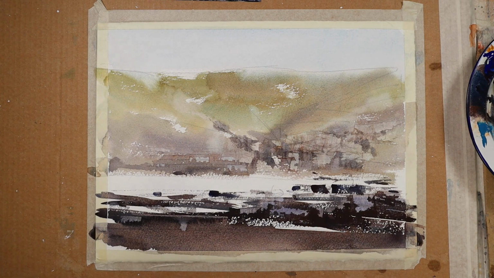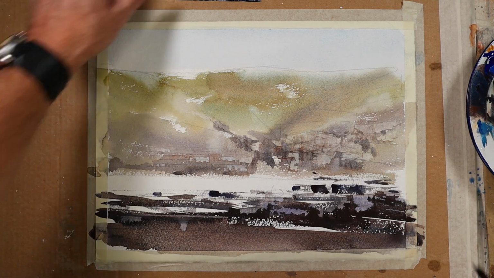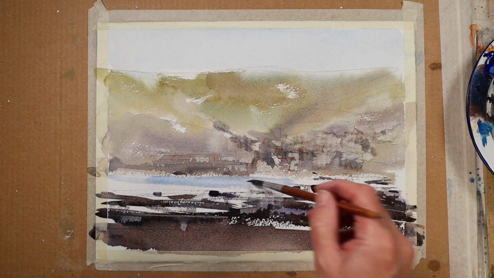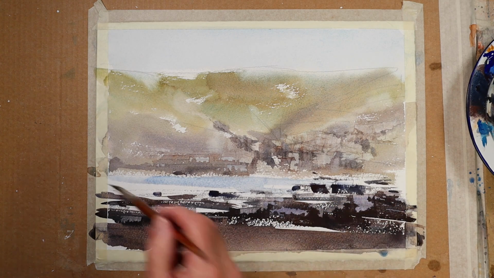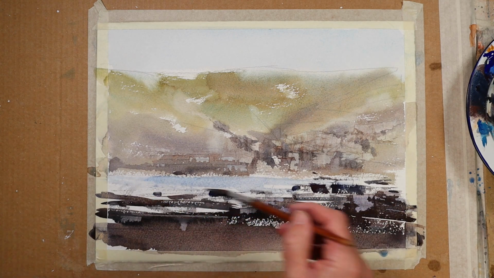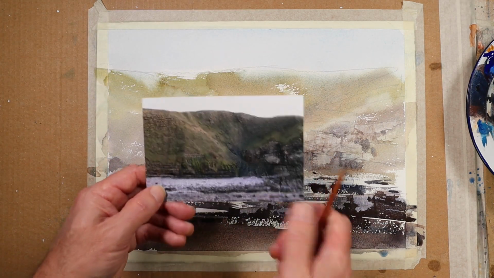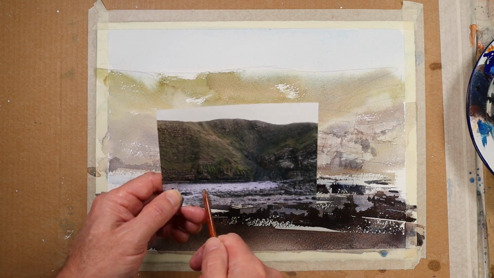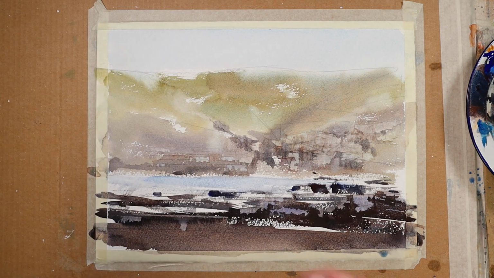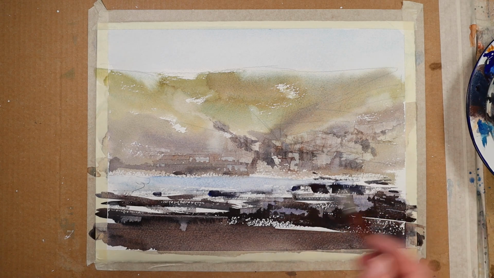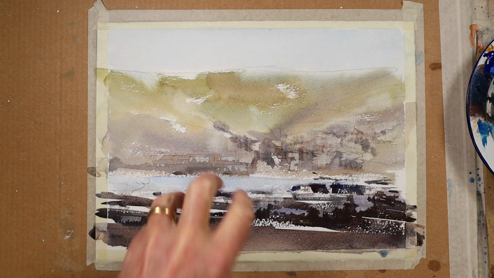So I'll just run a little bit of, we've got that lovely pale grey, silvery grey area here. Just put a very watery cerulean blue through there. And even though we know, again, our brains will say those are large, very pale grey pebbles, it would be wrong now to think of painting that area as individual little pebbles.